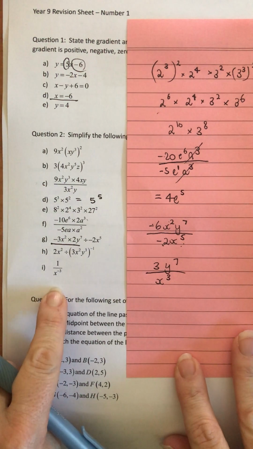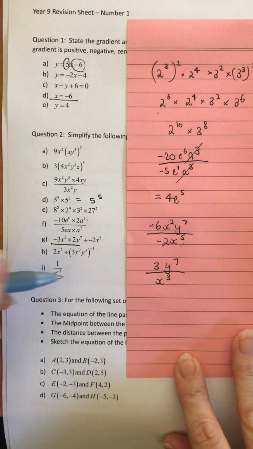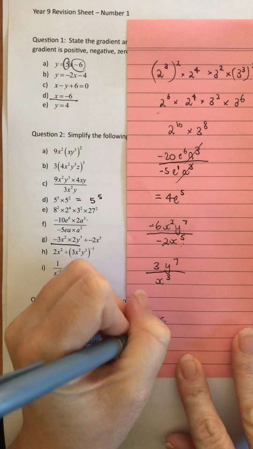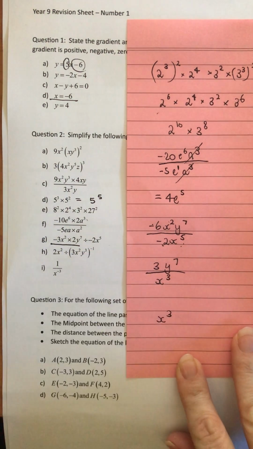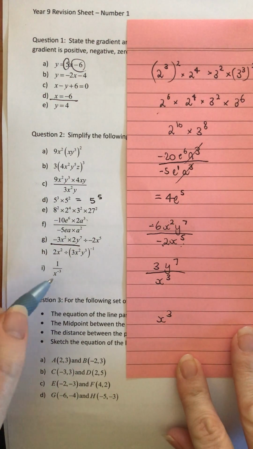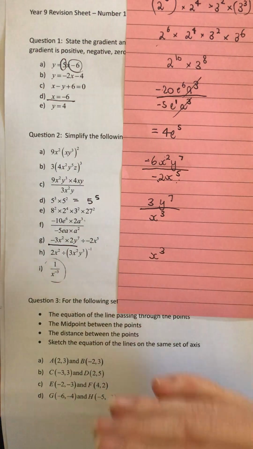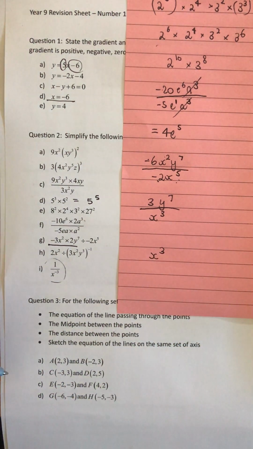Then the last one I'm going to do in this video is this 1 over x to the negative 3. I want to have positive indices, so all I need to do is bring that up to the top of the fraction and write that as x to the power of 3. So that one was a nice easy one to finish off that set. In the next video, I'm going to start at question 3 and keep working through.